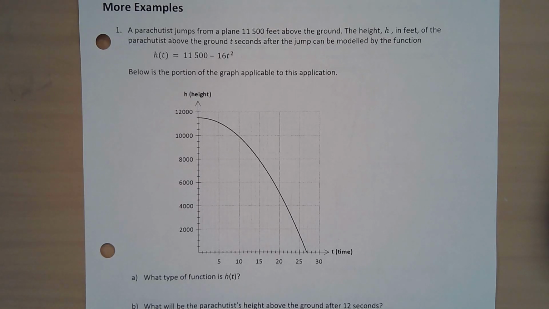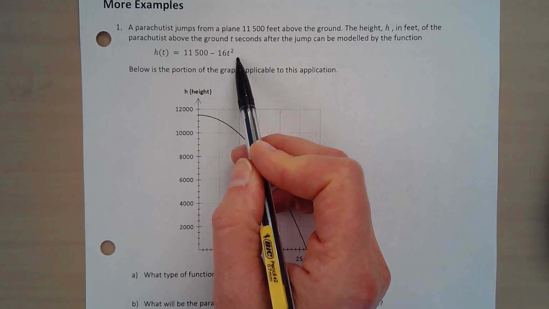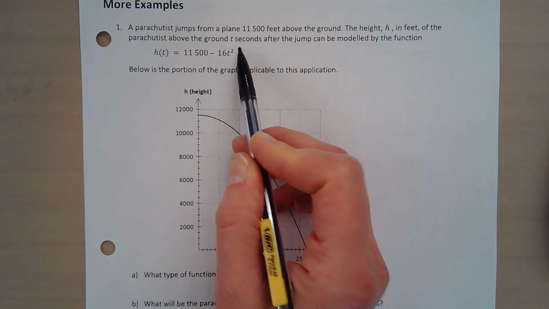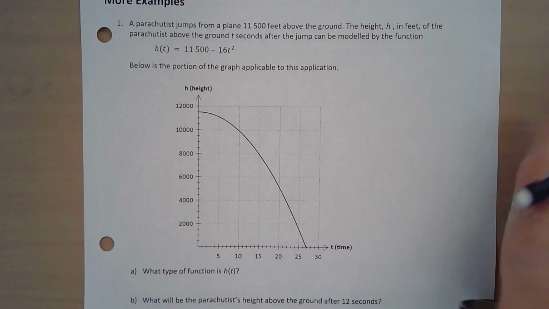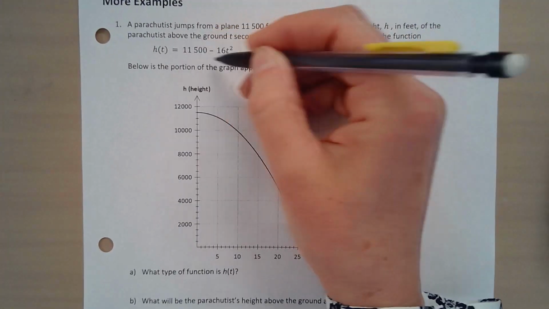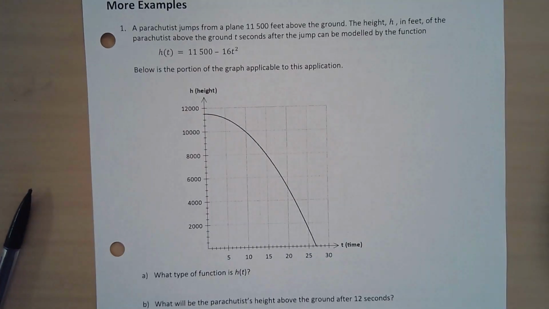Is that a polynomial function? Yeah. It's got a constant, it's got a coefficient, and it's got variables squared. The squared is a whole number, non-negative, so perfect. What type of function is that? It's quadratic, right? Is it a positive or a negative quadratic?